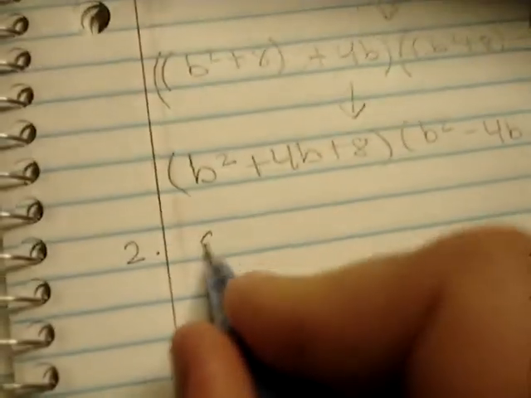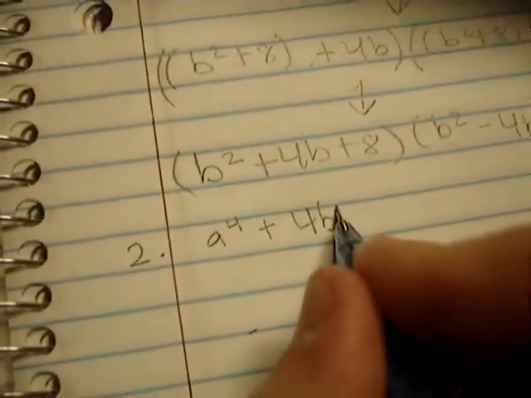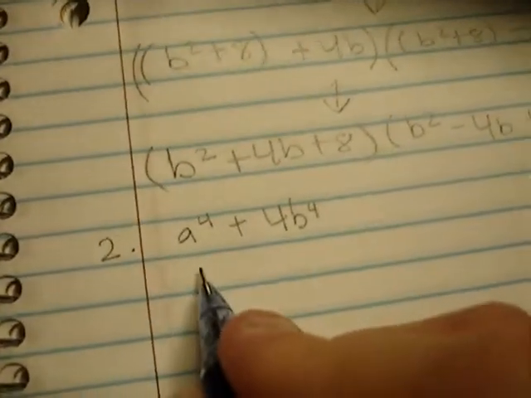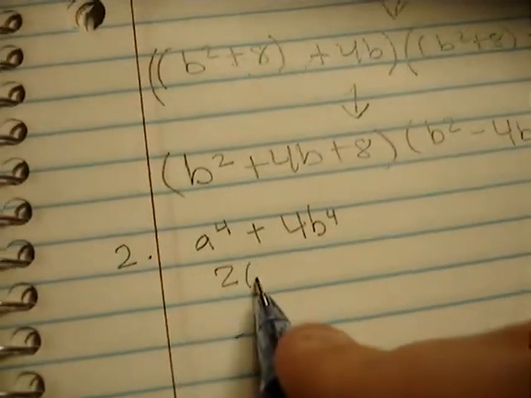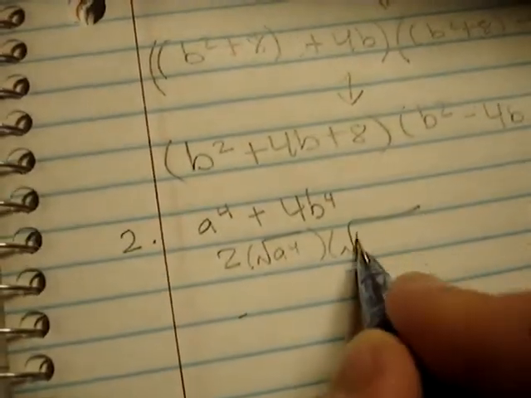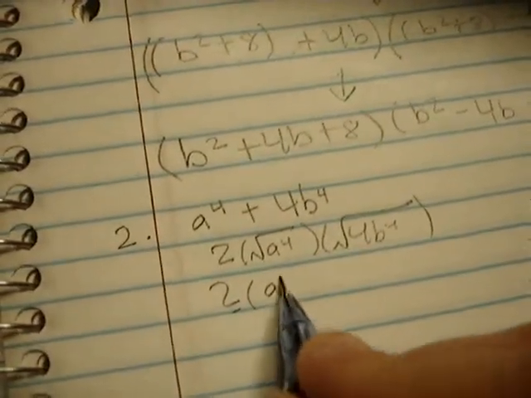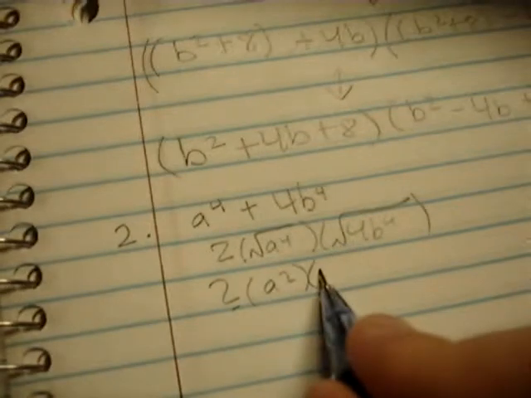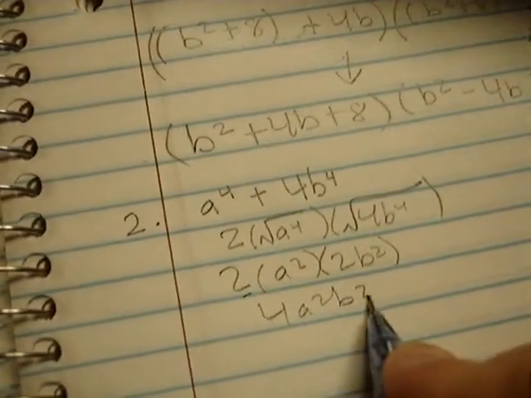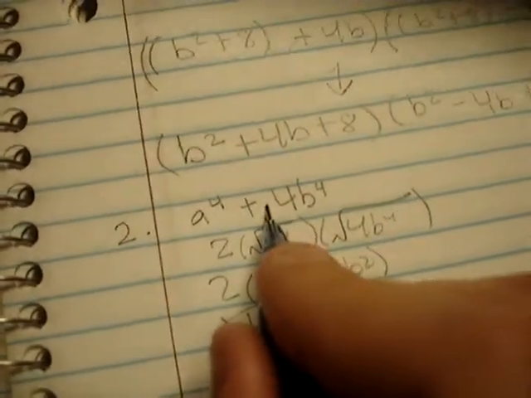A to the 4th plus 4b to the 4th. Okay, so if it were a perfect square, our middle term would be 2 times the root of a to the 4th times the root of 4b to the 4th, which just comes to 2 times a squared times 2b squared, which comes to 4a squared b squared. That's what I'm going to need to take away when I make this a perfect square trinomial.